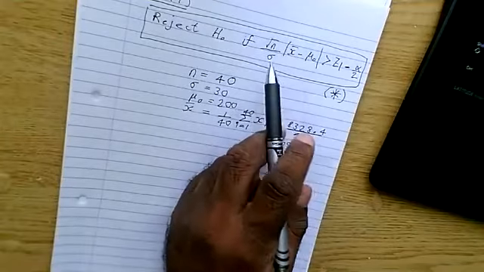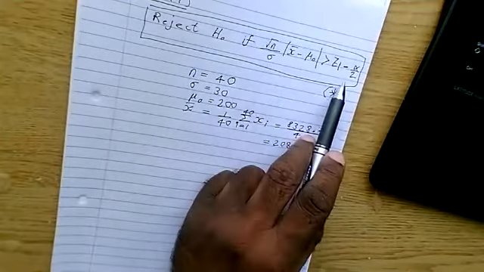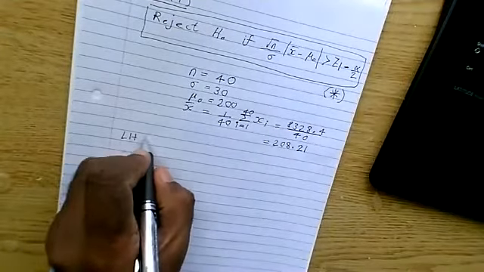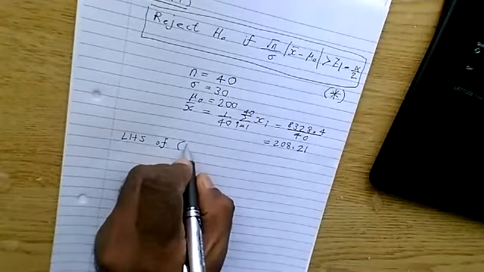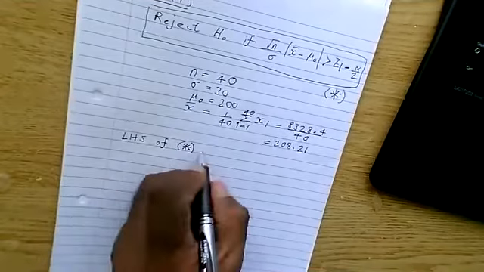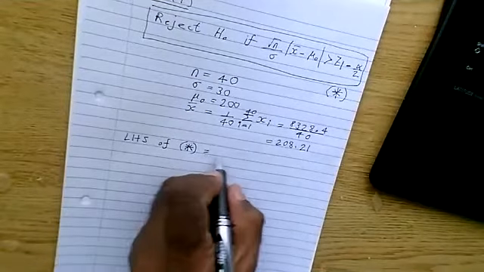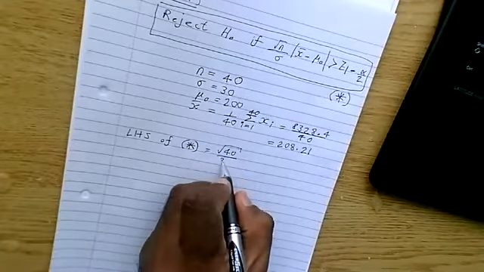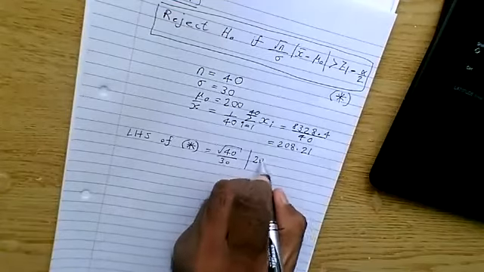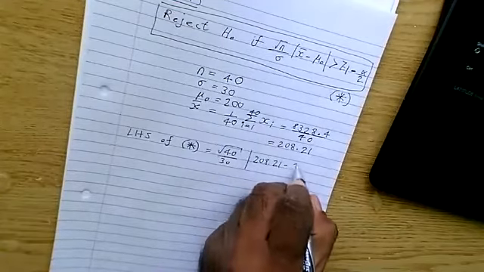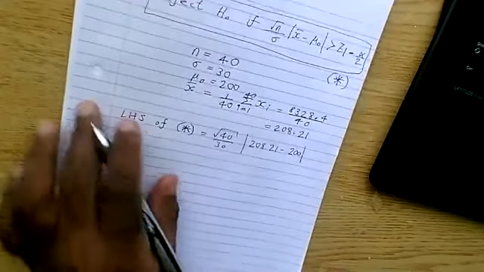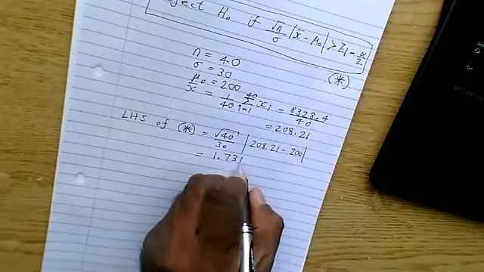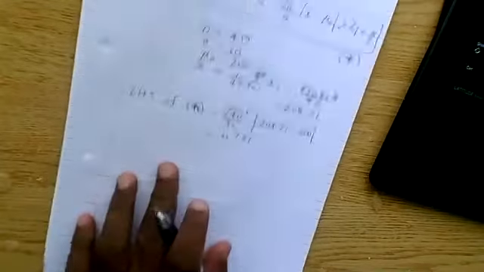Okay, now the next thing I'm going to do is compute the left and the right hand side of this equation here. Let me start with the left hand side. The left hand side of star is root of n, which is root of 40, divided by sigma, which is 30, times x bar, which is 208.21, minus mu zero, which is 200. Now if you compute this, you will get 1.731. So that's the left-hand side of star.